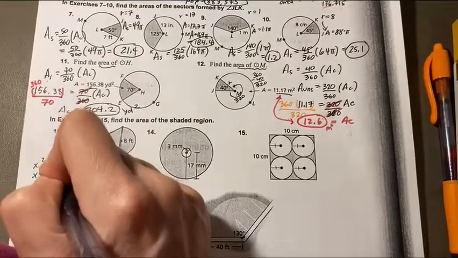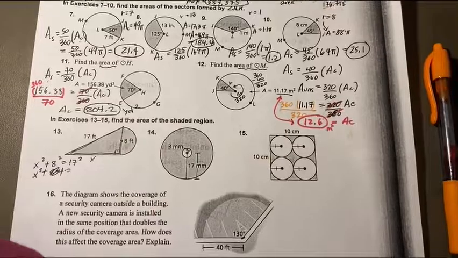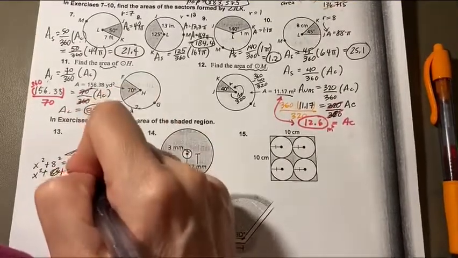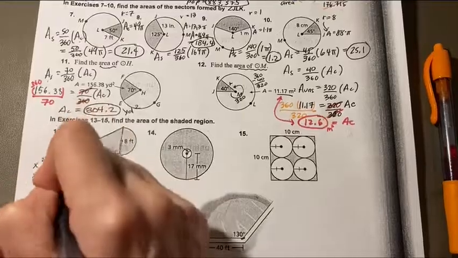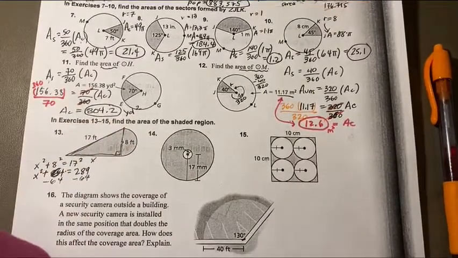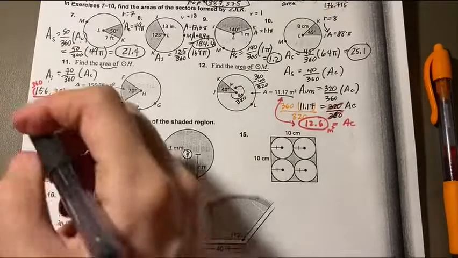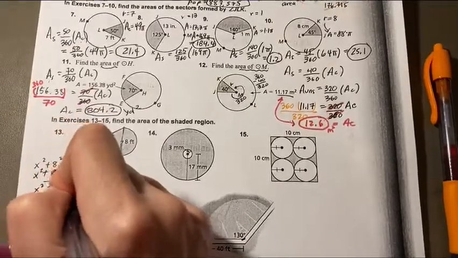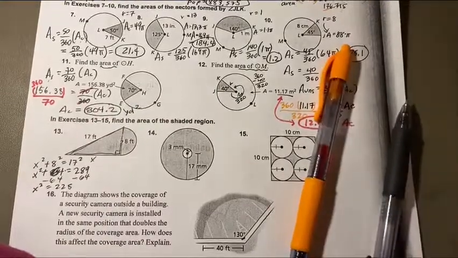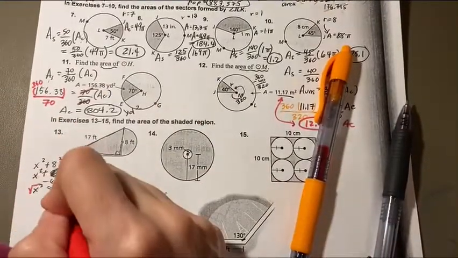X squared plus 64 is 289. So when I subtract 64 on both sides, I get 225. That's exciting because when I take the square root of both sides, I get 15.